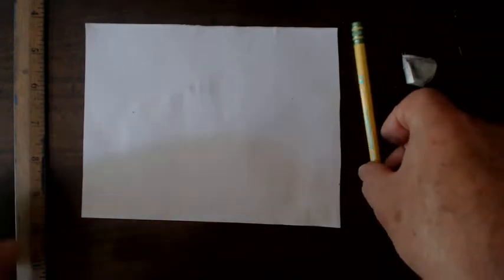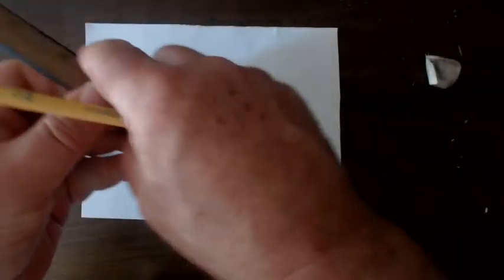Hi everybody, this is Mr. RV. I'm going to show you two completely different ways to make a three-dimensional round shape: one using modeling of light and dark and the other using one-point perspective. All right, let's start with the one-point perspective.